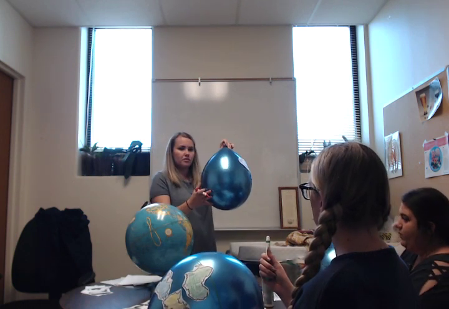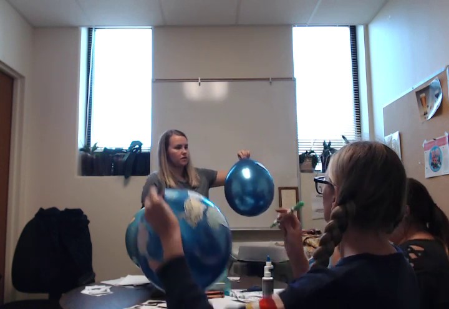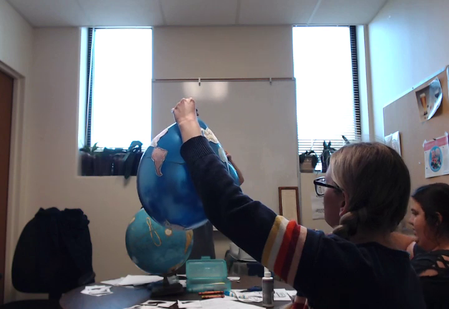Okay, and one last thing we're going to add to our globes. A globe is nothing without a compass to help us dictate direction. It's really easy to get north, south, east, and west mixed up, as I did a couple of times, but correct it. Okay, so everybody take their balloon, hold it up, north up. What's the opposite of north? South. So everybody label south down here.